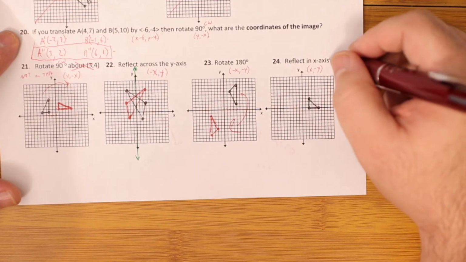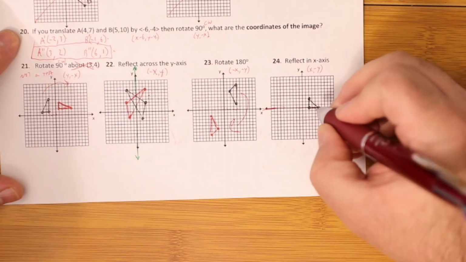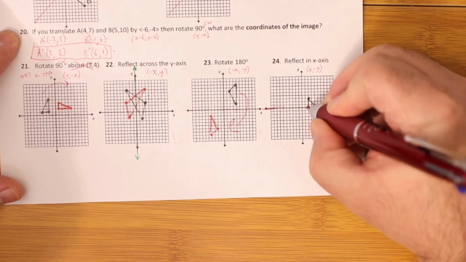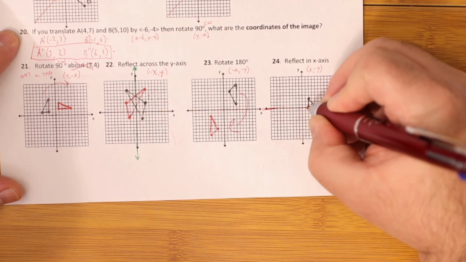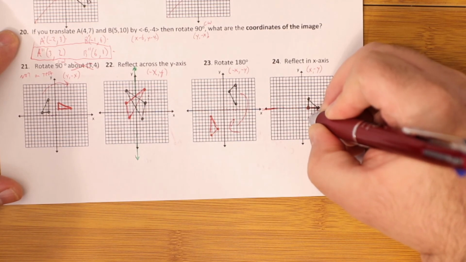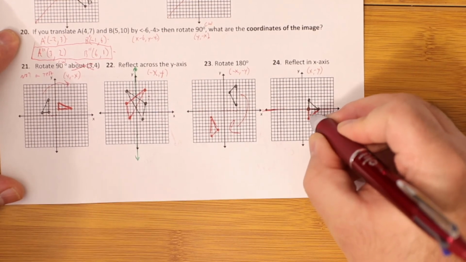Reflecting across the x-axis. Remember, the x-axis is here. That means that this point would stay here. This point would stay here. And since this is 3 up, we're going to come down 3 to find the image of that final point. And your triangle will be right there.